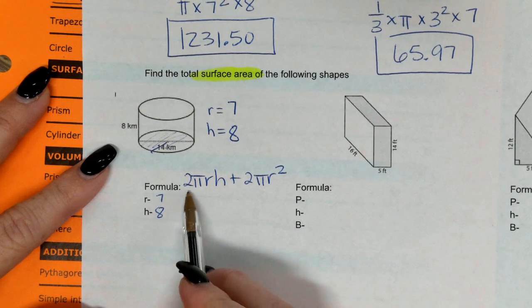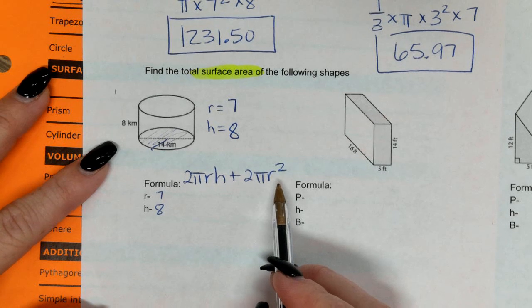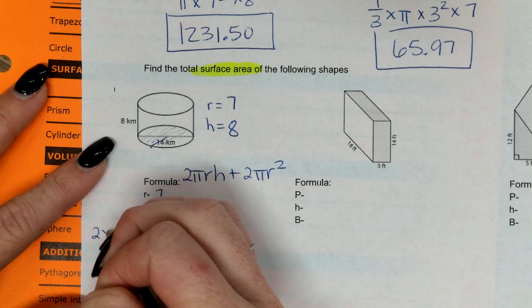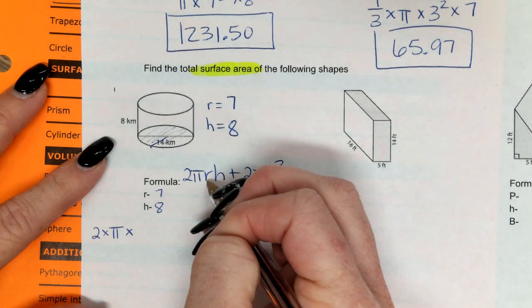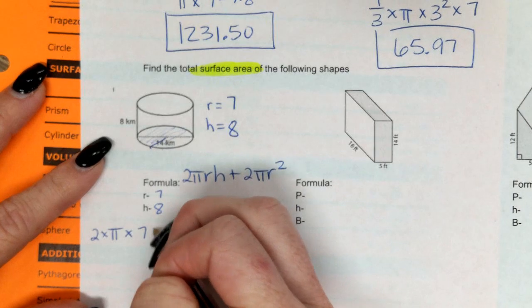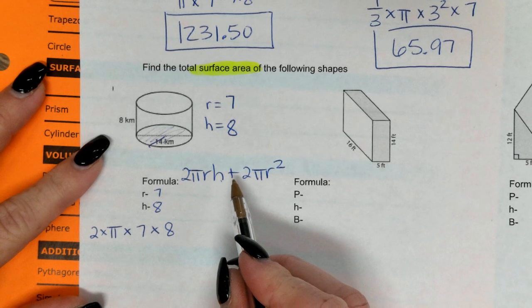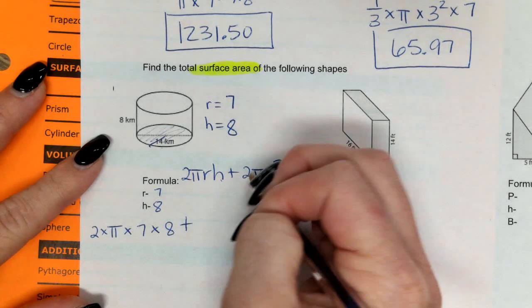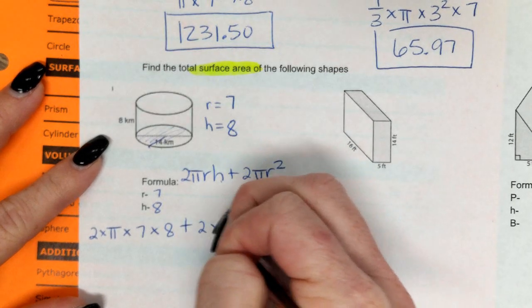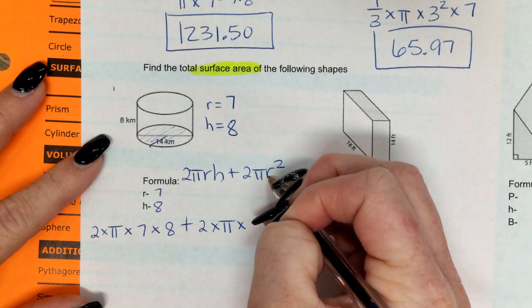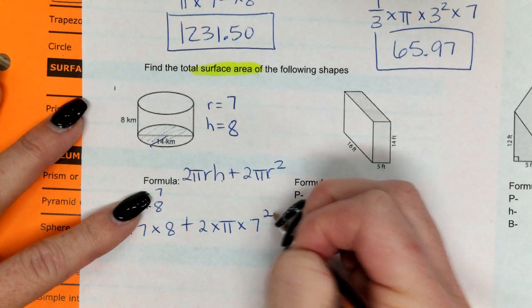And now I just plug it in to this formula. So 2 times pi times my r, 7, times my height, which is 8. Plus sign, 2 times pi times my radius, my r, 7 squared. And that's it.